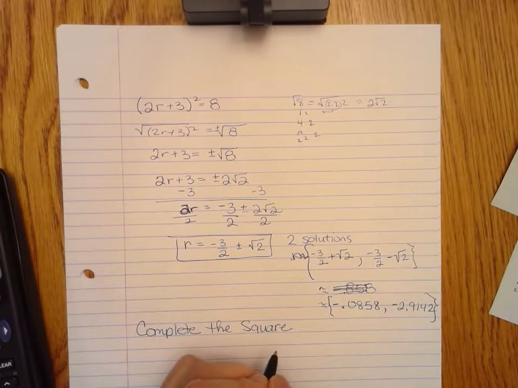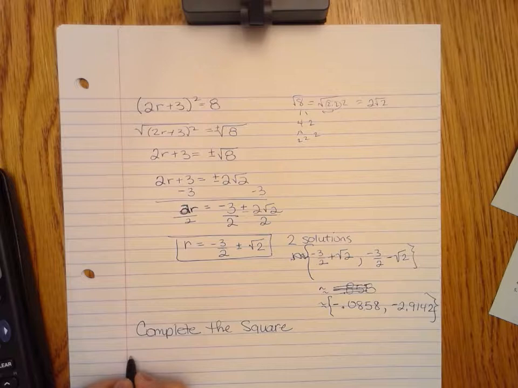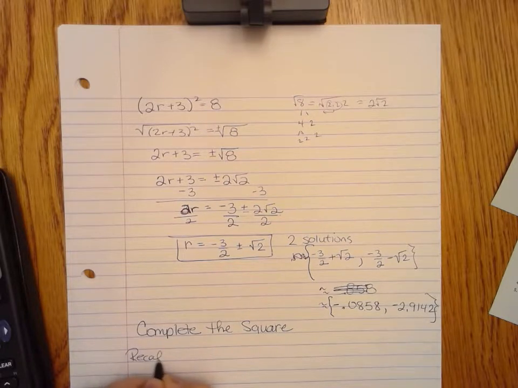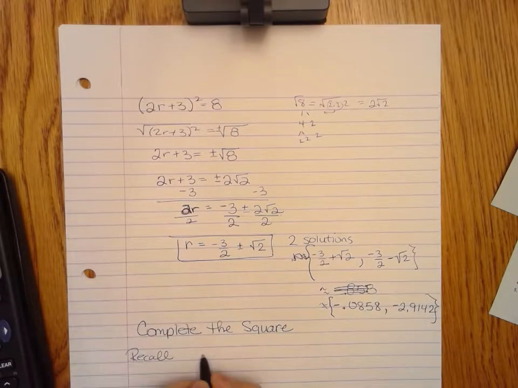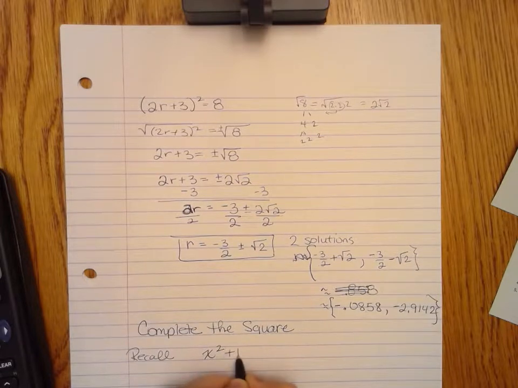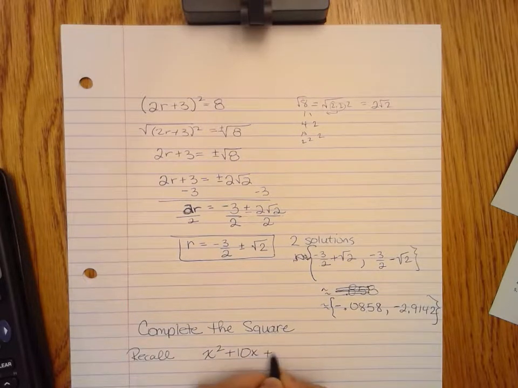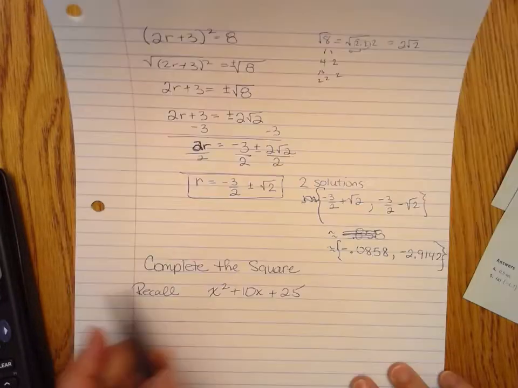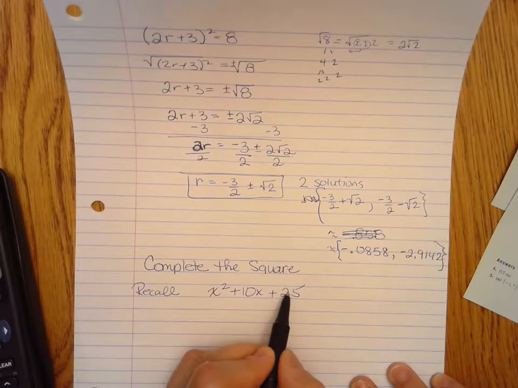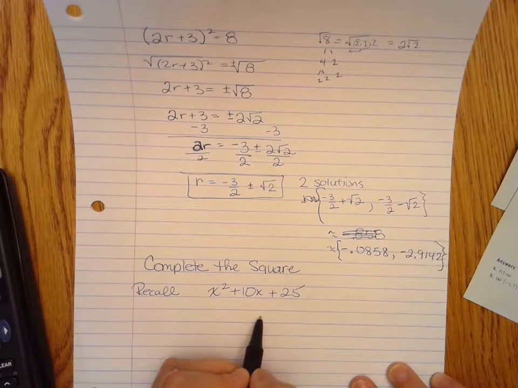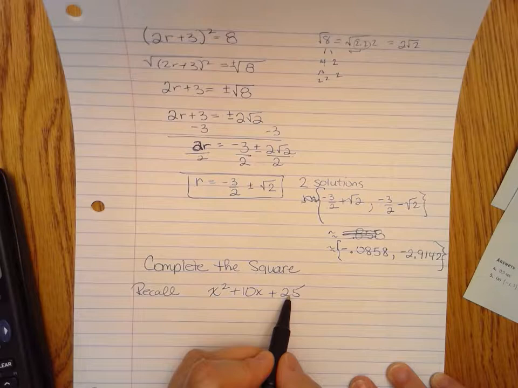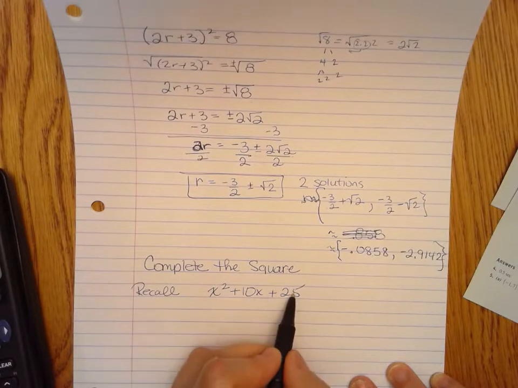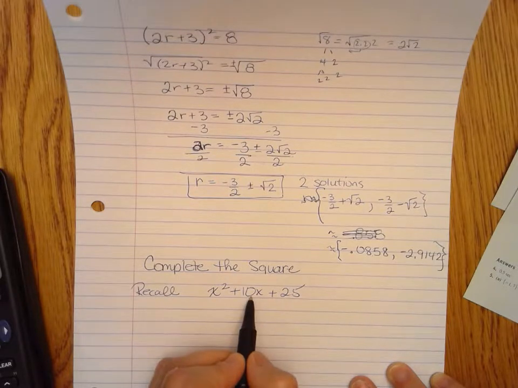Recall, if we have something that looks like this, x squared plus 10x plus 25, and we want to factor this, we end up with two numbers that multiply to 25 and add to 10.